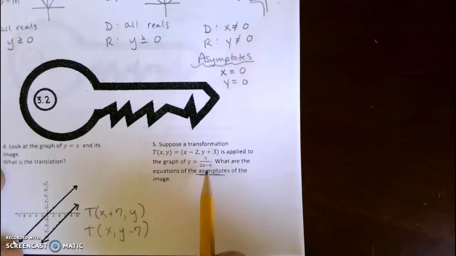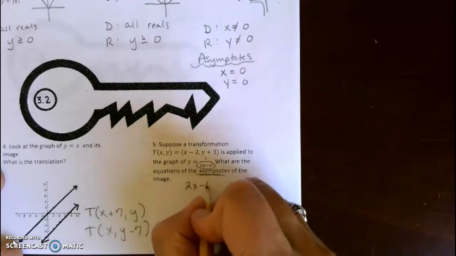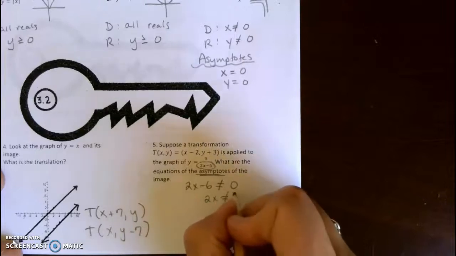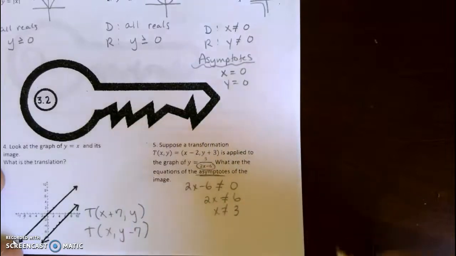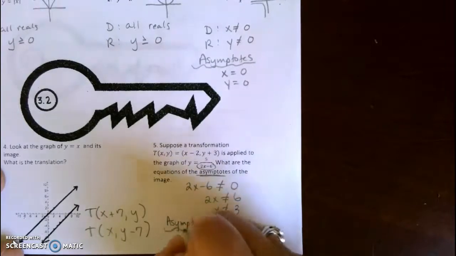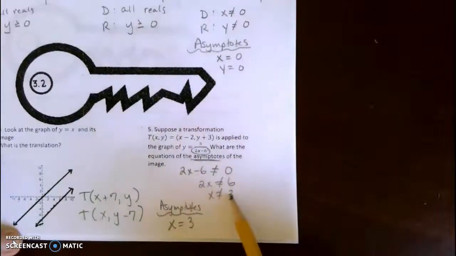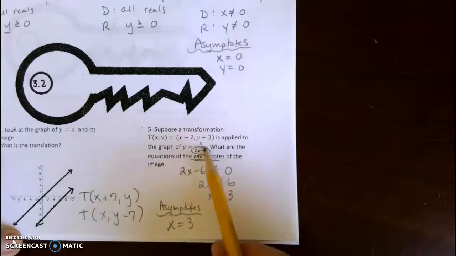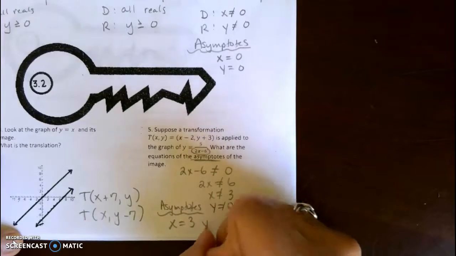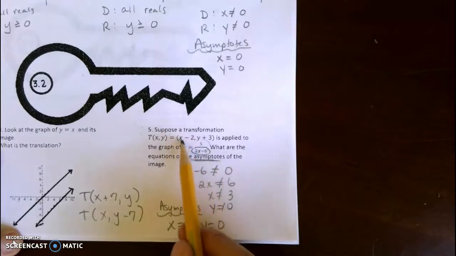My original asymptotes, since this denominator cannot be 0, 2x minus 6 cannot equal 0. So 2x cannot equal 6, so x can't equal 3. Therefore, my original asymptote is x equals 3. Well, if x can't be 3, so we put an asymptote there. If this is never 0, then y is never 0. So we have an asymptote there. Those are my original asymptotes, and then I move them.